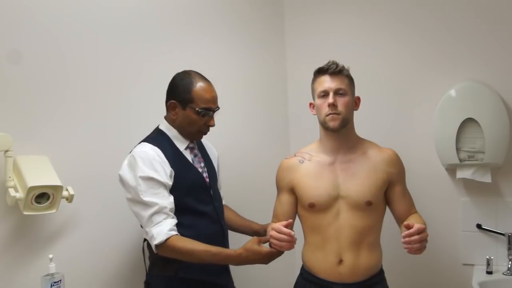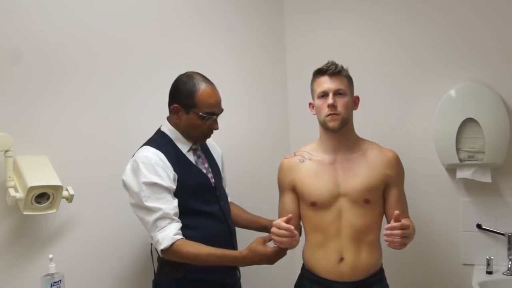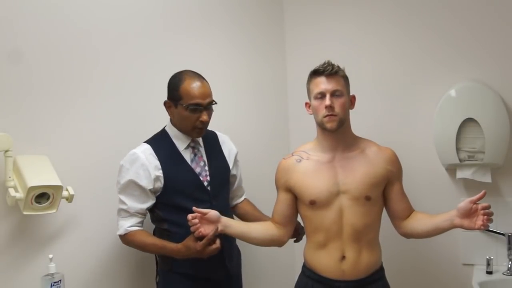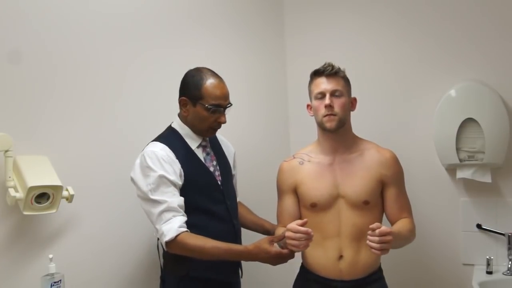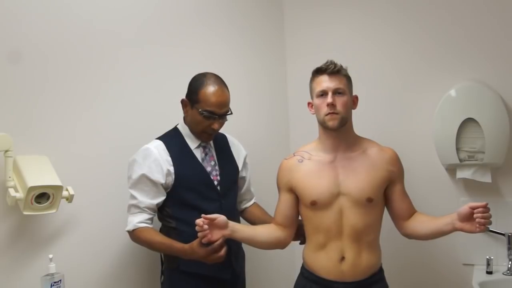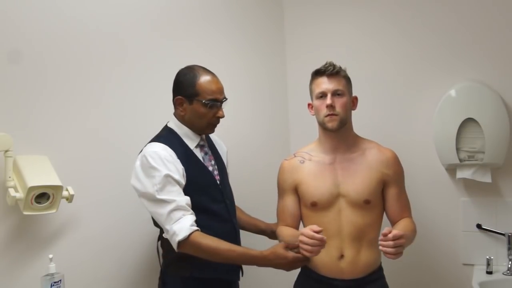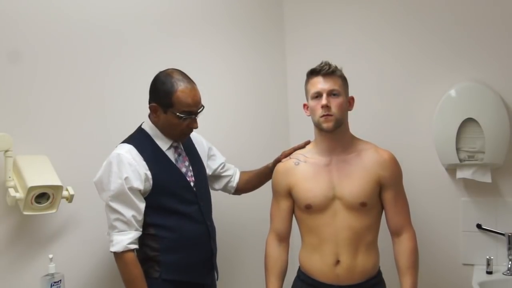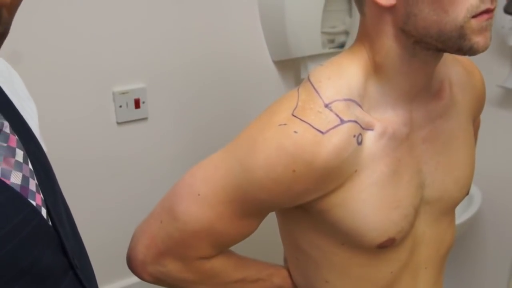The third movement to look for is external rotation with the elbow tucked into the waist. You get the patient to actively externally rotate, and you can compare it to the other side. The external rotation here actively is about 70 degrees. Internal rotation is to ask the patient to get his or her hand behind his or her back.